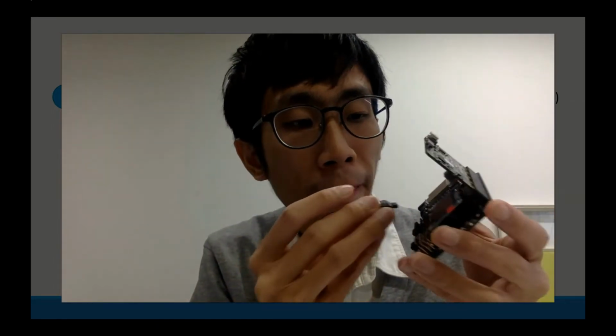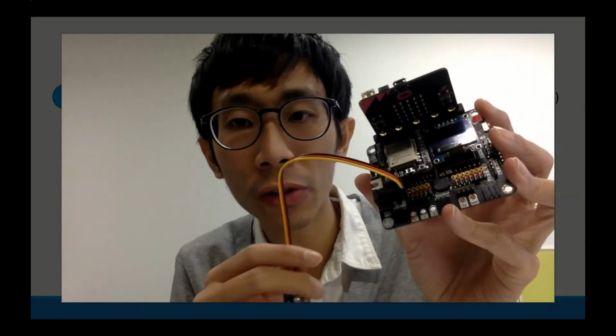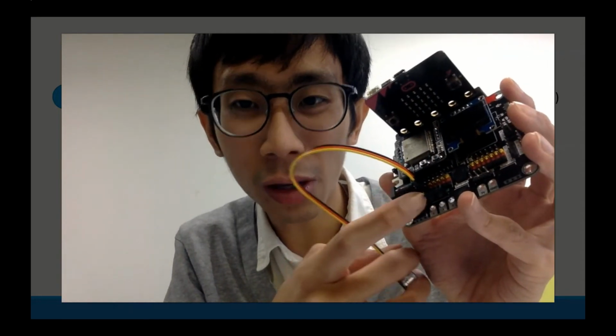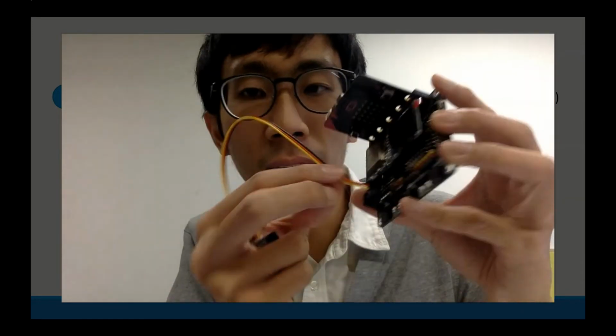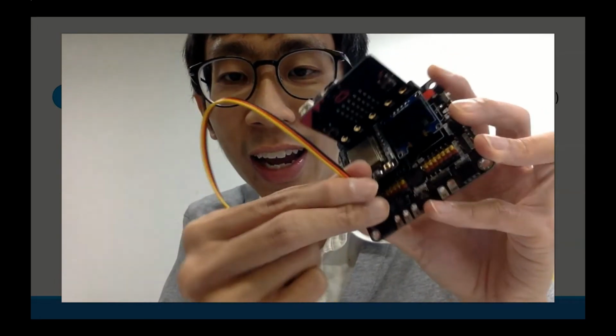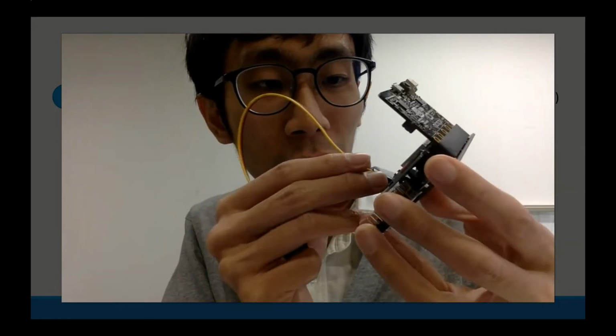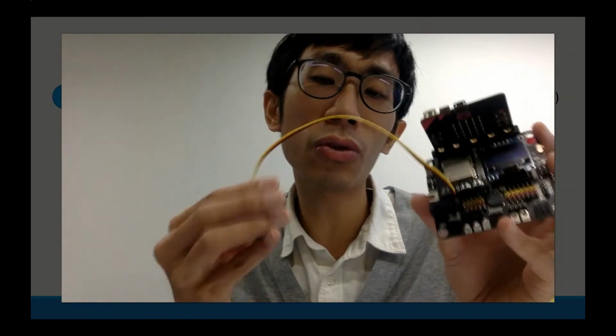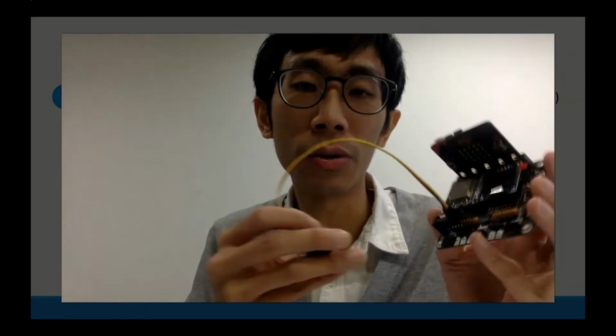Just follow. We try to insert one into the slot, just this piece, this slot. Be aware that you need to follow the color. So black follows black, red to red, yellow to yellow. So students and users will not insert it wrongly.